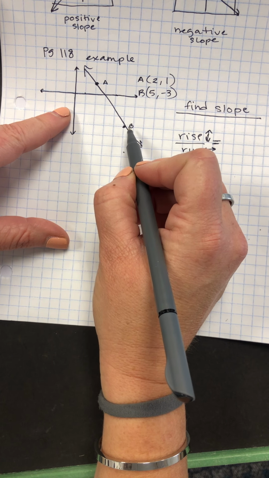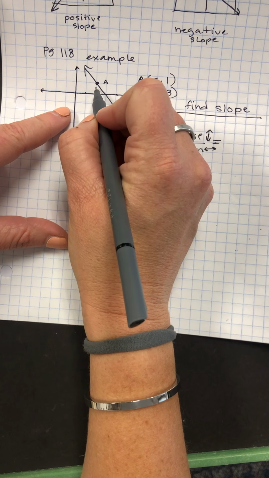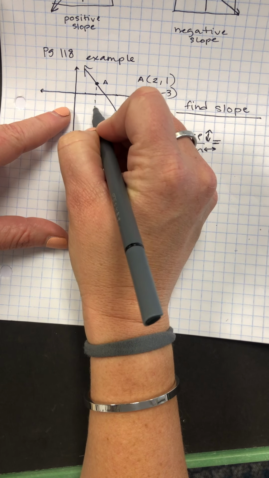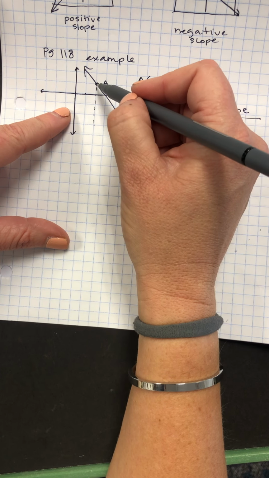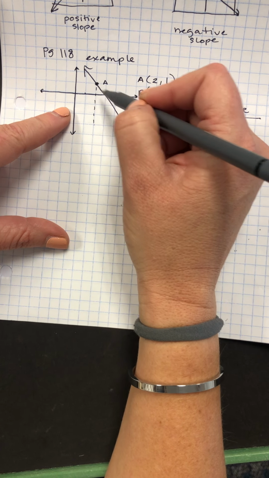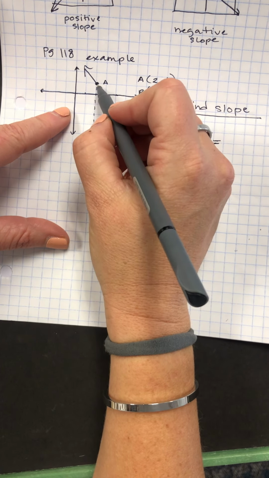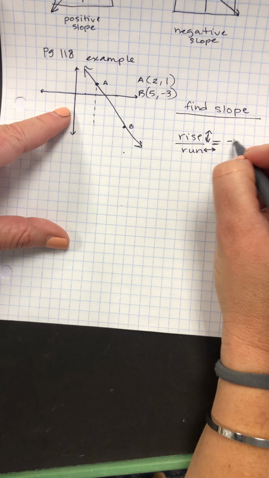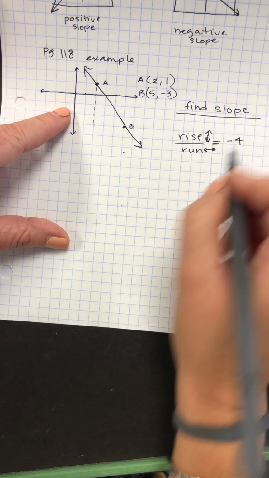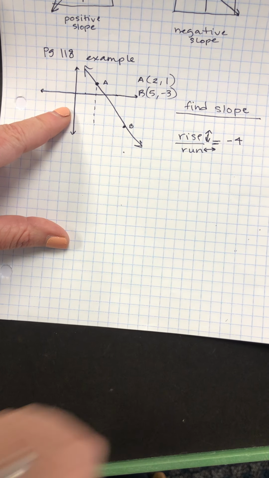Does everybody see that? So I'm going to dot that line so that I know that was one I made after. And if I'm counting my graph points, graph paper is helpful, and I know that you may not have it. 1, 2, 3, 4. I went down 4, so I'm going to show that as -4 because I went down.